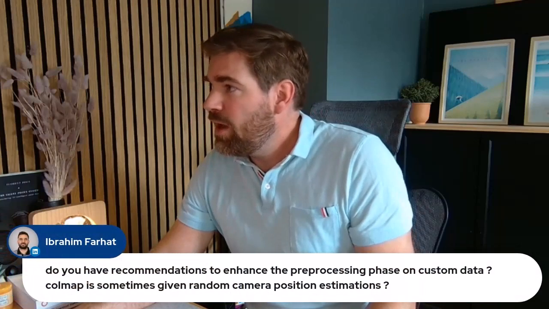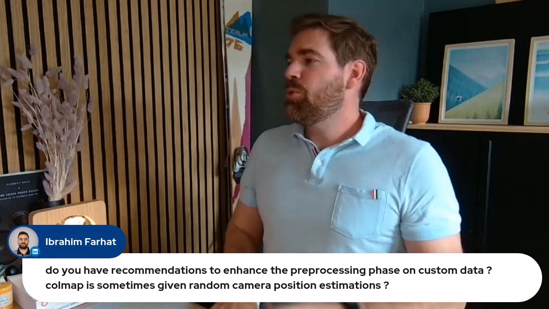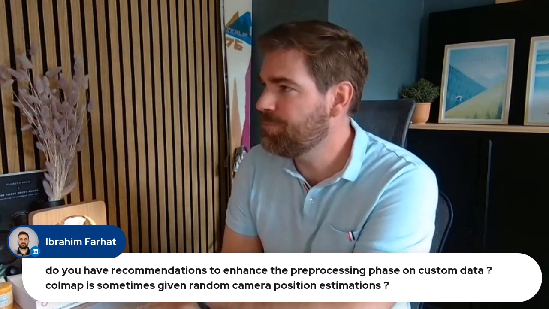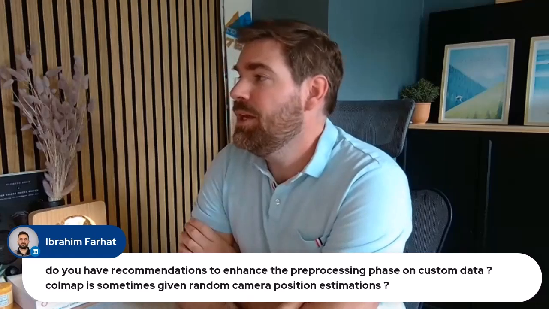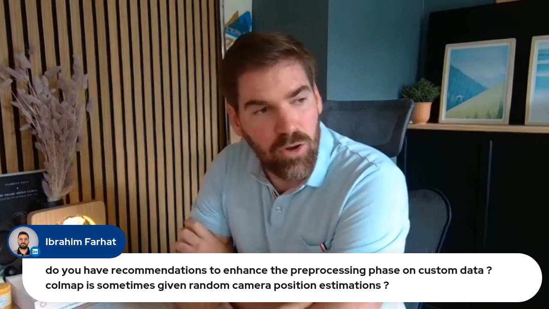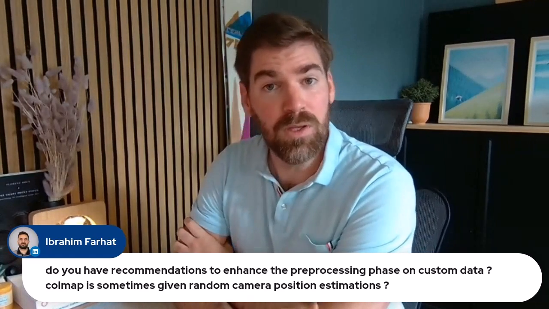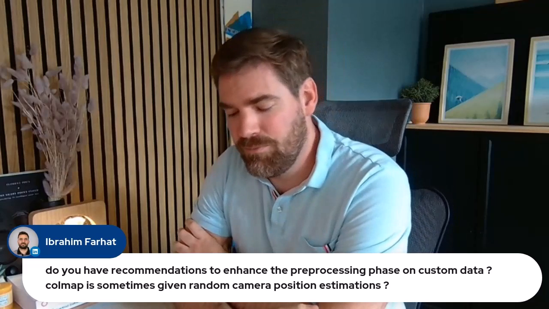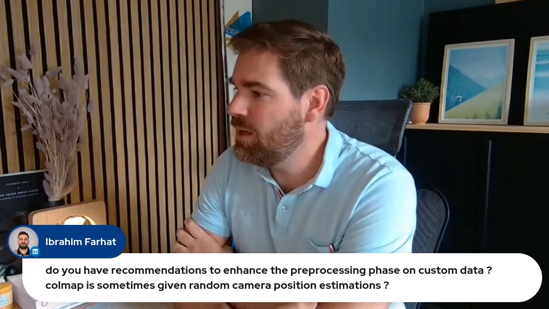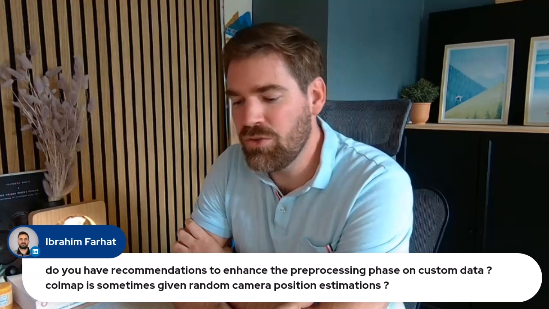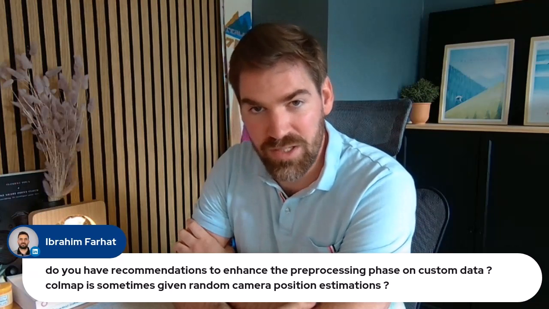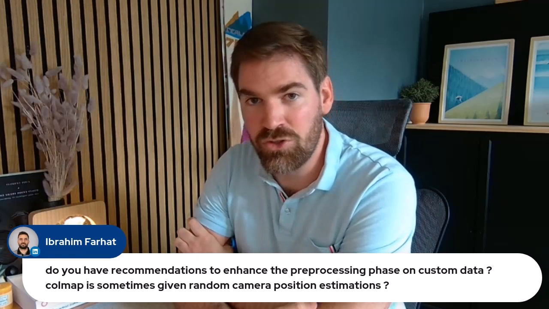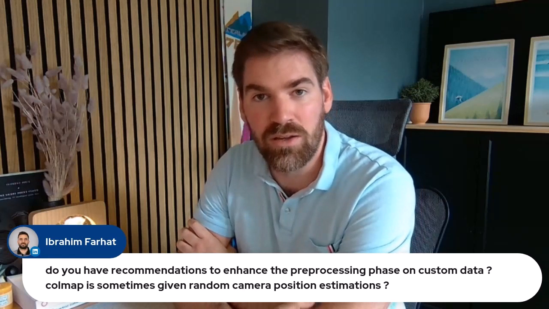Awesome. What else do we have? Do you have a recommendation to enhance the pre-processing phase on custom data? COLMAP sometimes gives even random camera poses. Yes, I agree. COLMAP is very good because it's open, but it's not foolproof. My first recommendation would be trying to add more features and to be a bit more constrained about the feature extractor that you use.